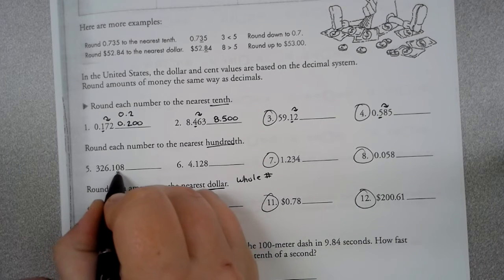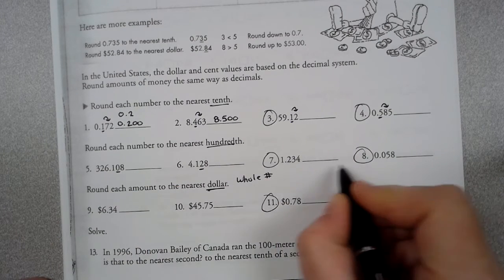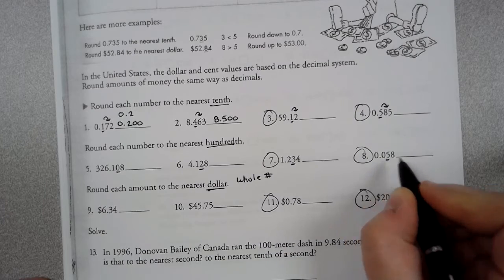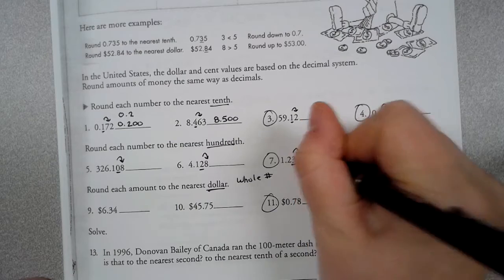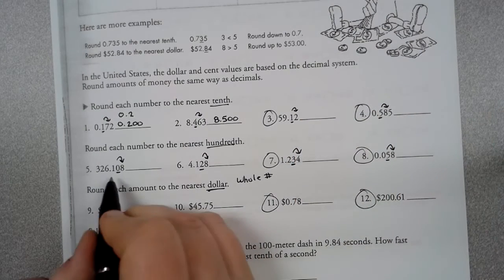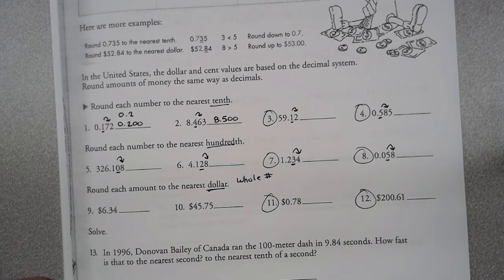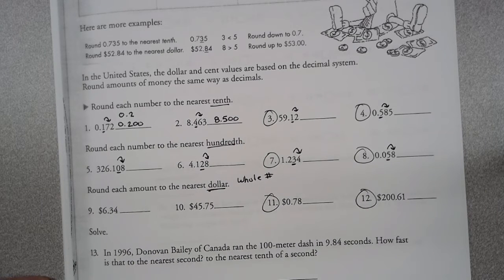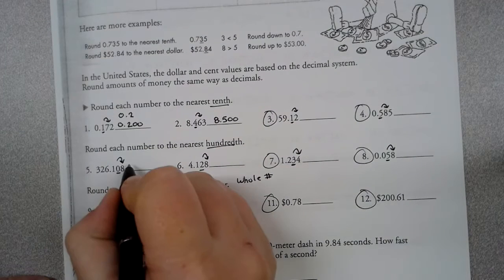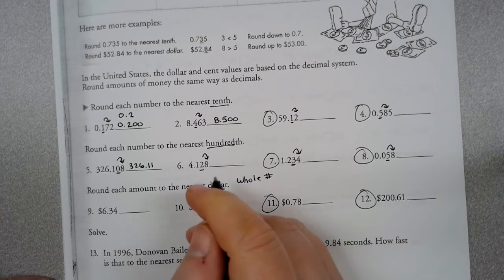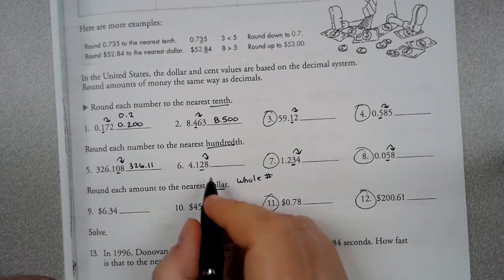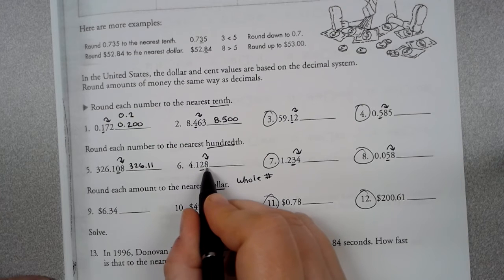Okay, the hundredths place. Go ahead and underline all those. And we're going to be looking at the neighbor. All right, I have 326 and 108 thousandths. The 0 is in the hundredths place, so we're looking at the 8. The 8 is greater than 5, so that 0 gets to bump up to a 1. 4 and 128 thousandths. Looking at the 2, then the 8.